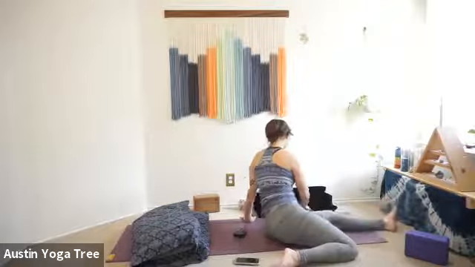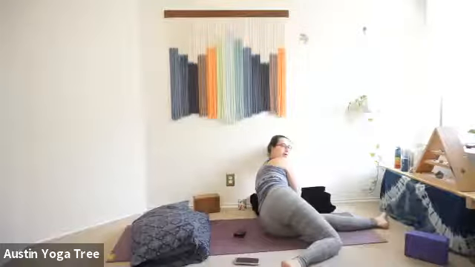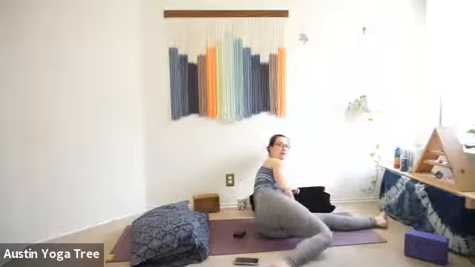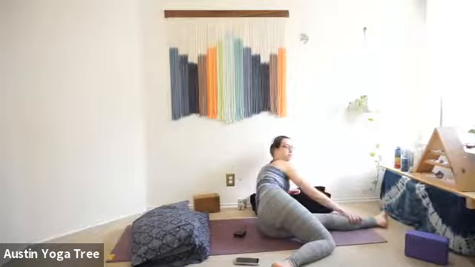Right leg behind, left leg lengthens here. I'm going to shift to the outer left hip, and then I'm going to stack up some pillows and blankets, and I'm going to prop here as this left leg lengthens, right? So it's reaching towards my right. My right hand is here. I can hold on to my left calf.